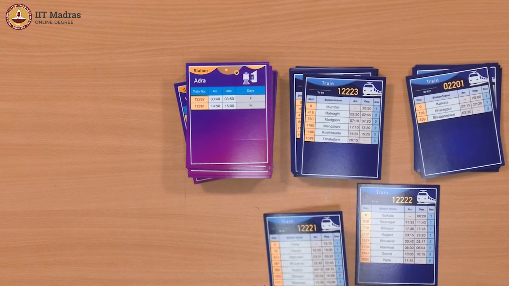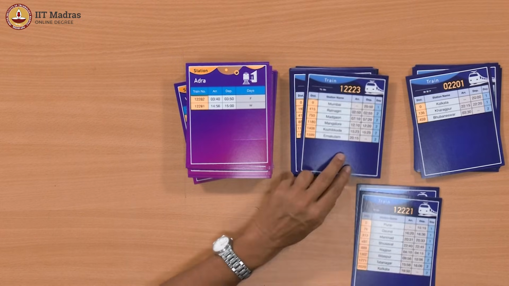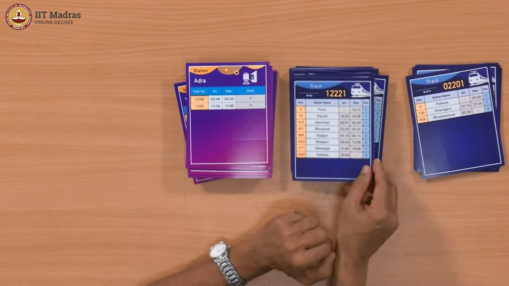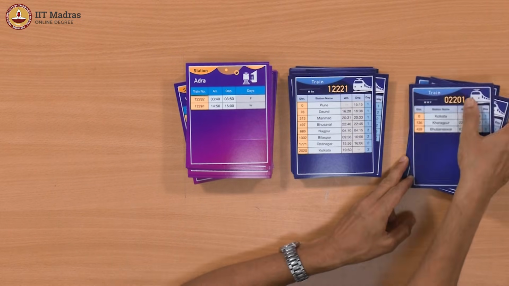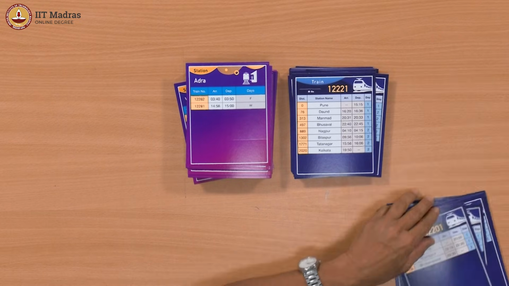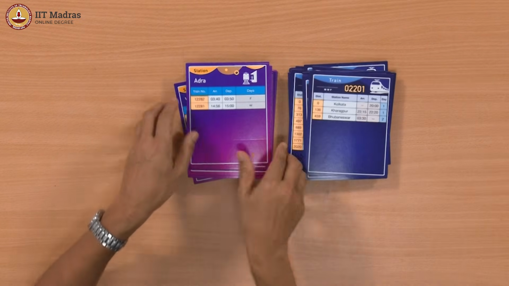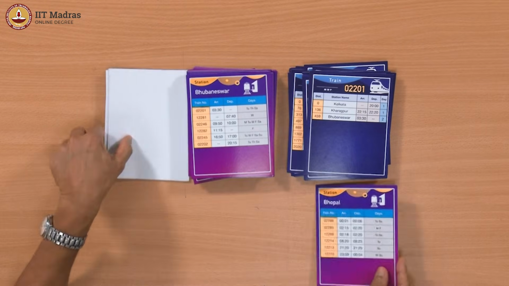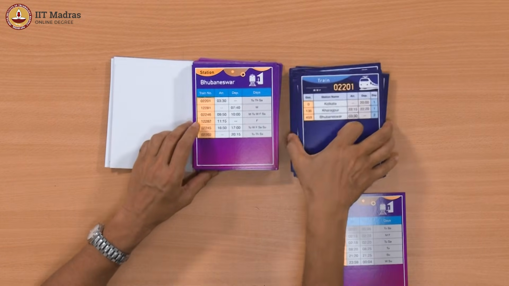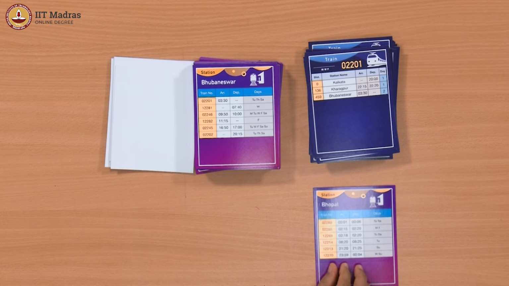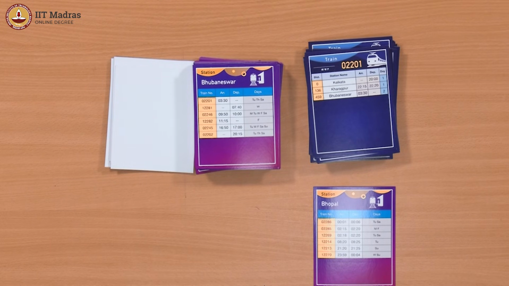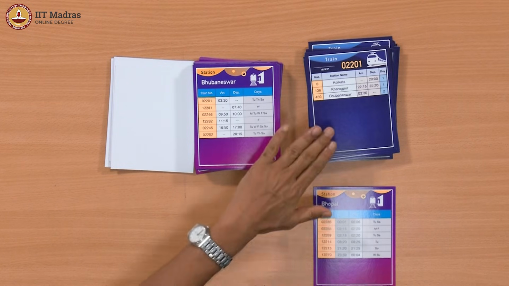Yeah. So this is one part of the data set. And the other part of the data set refers to these places where it stops. So we have to look at the stations themselves. If you look at a station, let's say a station like Bhopal, what this card tells us is all the trains that pass through Bhopal in this set.